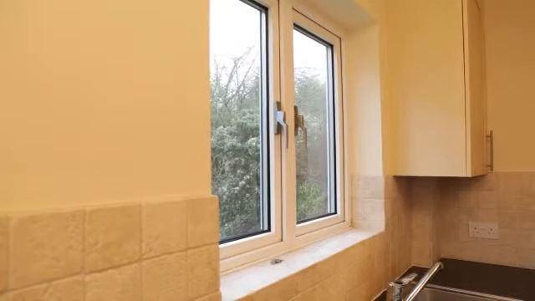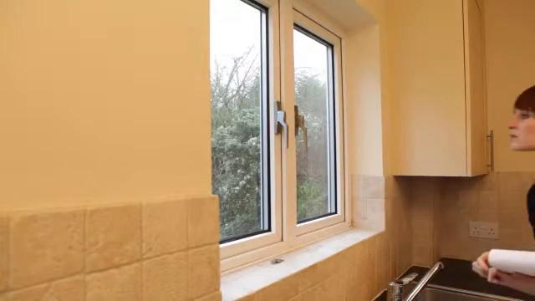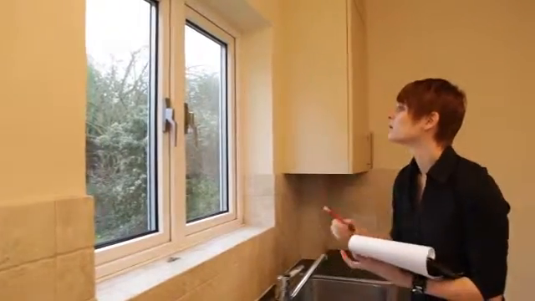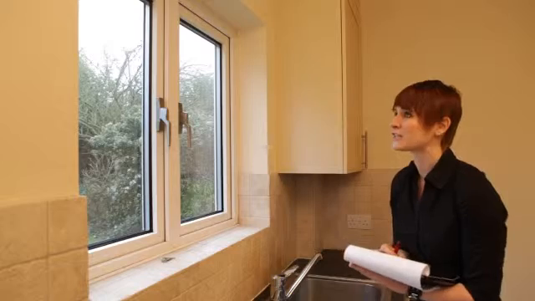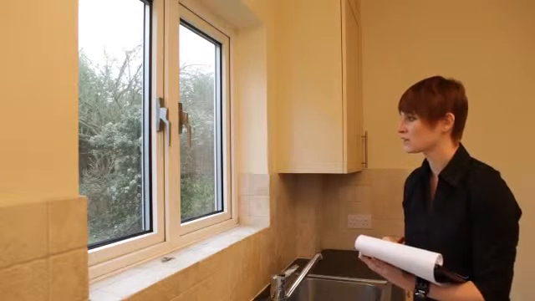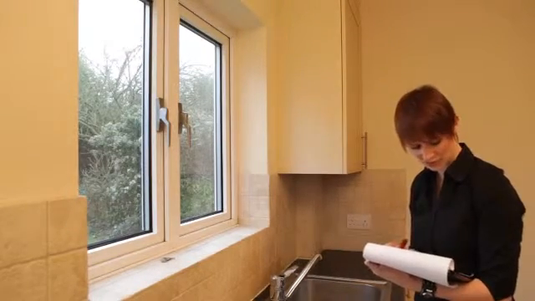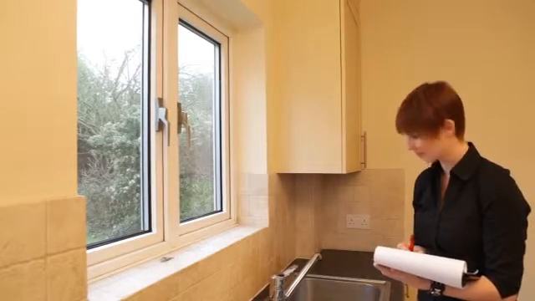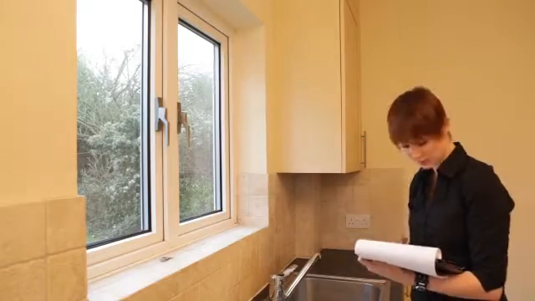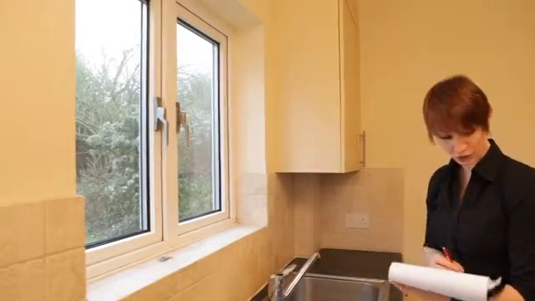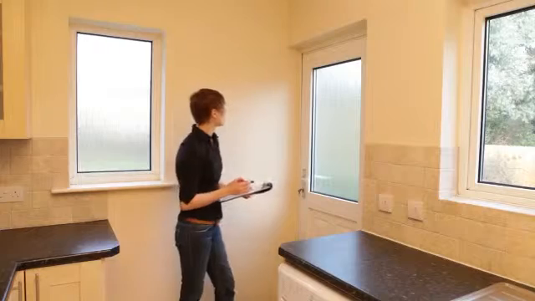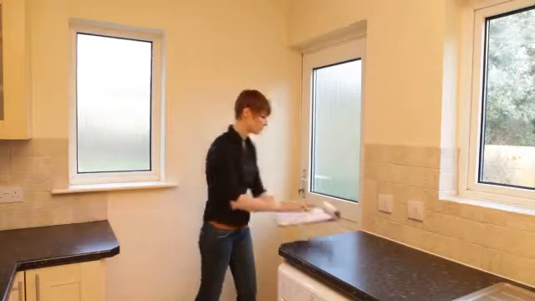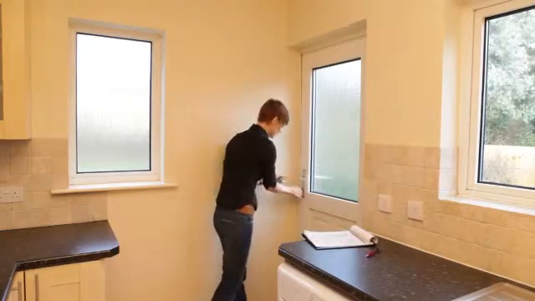Brushed metal handles, integral locks and 2 keys, which is fine. Still domestically clean with some minor shading and wear and tear to the frames and handles. And the sill, domestically clean and intact, which is accurate. No window coverings. And the back door, that's fine. The key's still here.